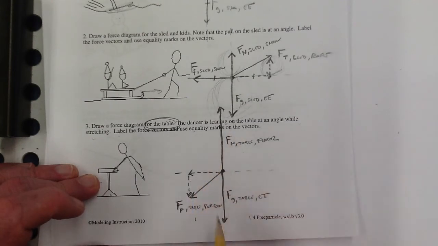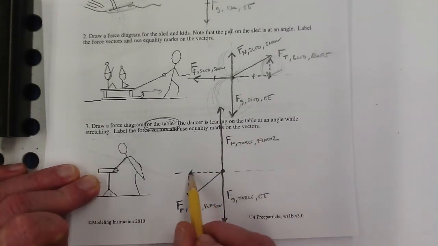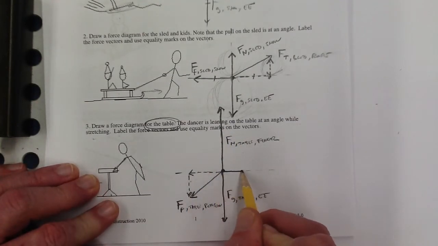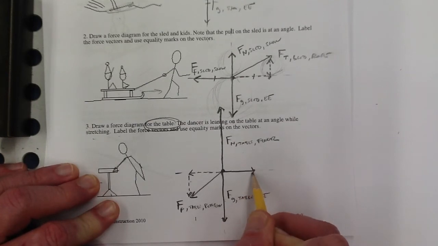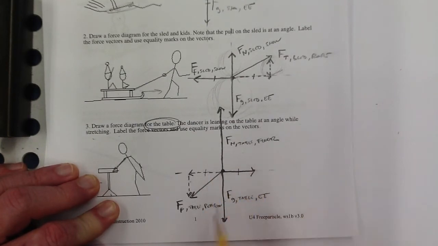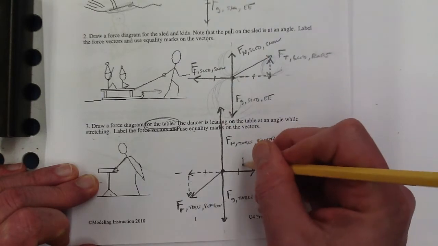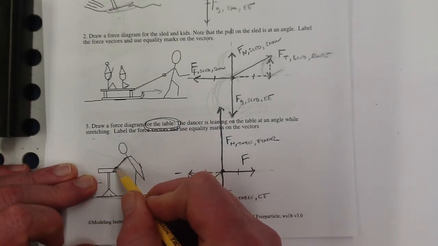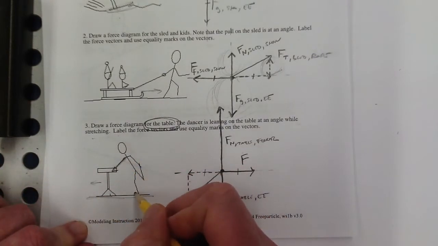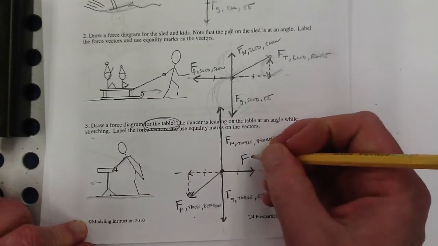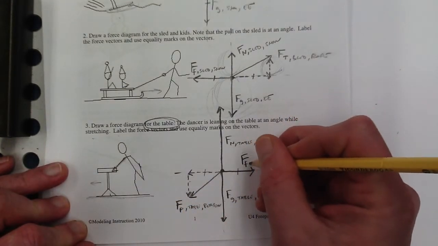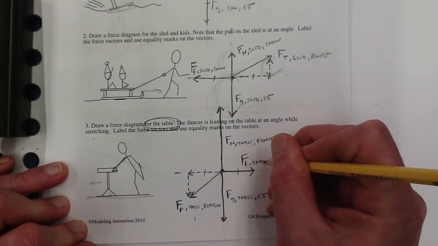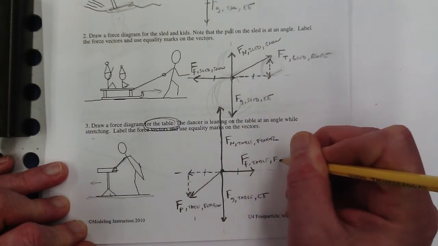And okay, so we get the ups and downs balanced, and then what about left and right? There must be something here to balance that. What's that? Well, it's friction, right? If there was no friction at all, if this was like on an icy pond, then if you leaned on this, that would just go sliding, and you'd probably slide the other way too. So this is a force of friction on the table, also from the floor.